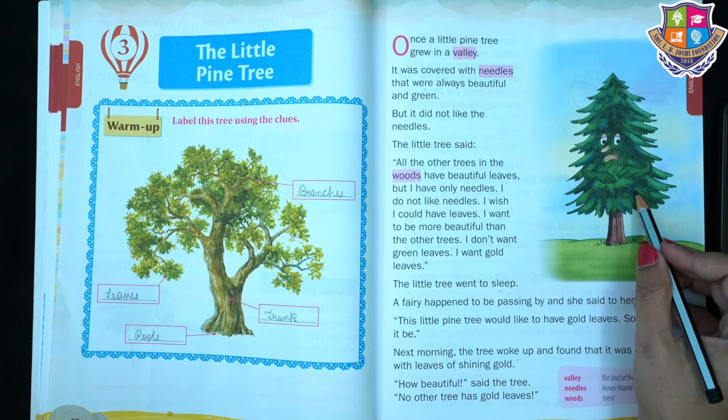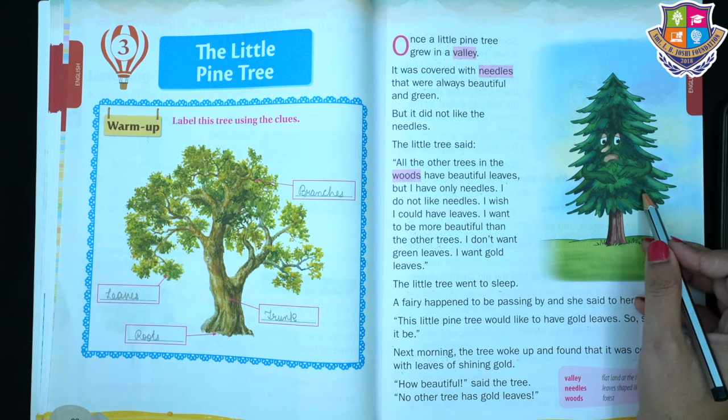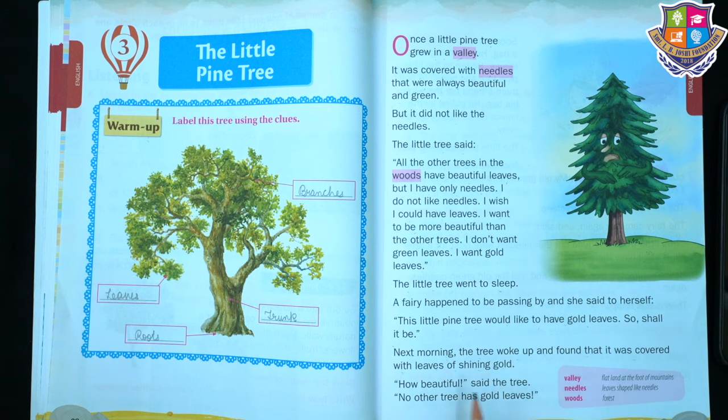When the tree woke up in the morning, what has he found? He was having all gold leaves, and they were shining. How beautiful, said the tree. Now the pine tree was very happy. He was saying, how beautiful. No other tree has gold leaves. Now the pine tree is saying that no other tree is having gold leaves like I am having.